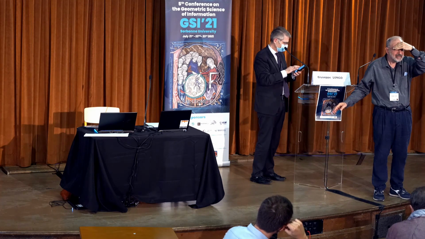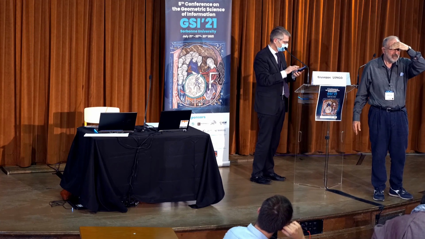A differentiable manifold. Yes. Then on the manifold, you can define the curvature.